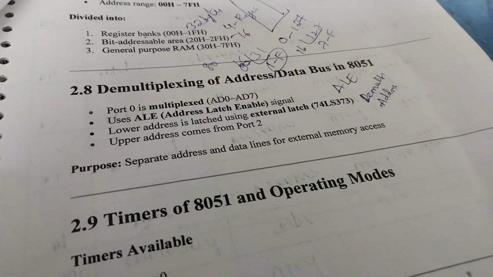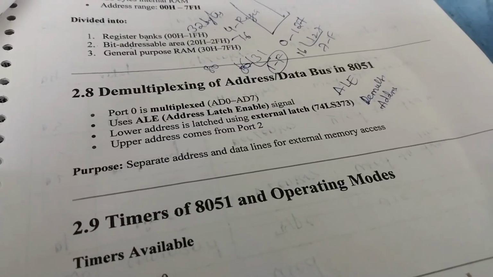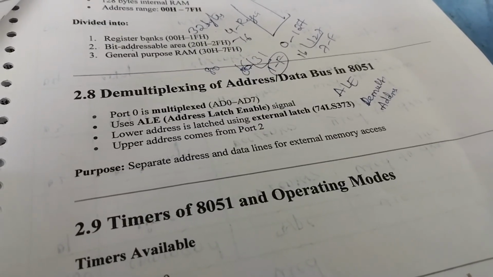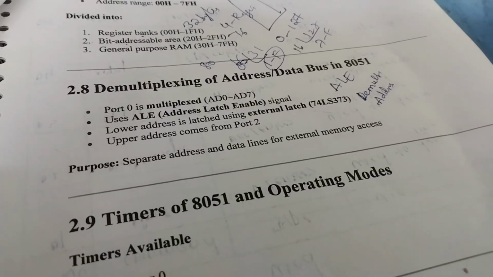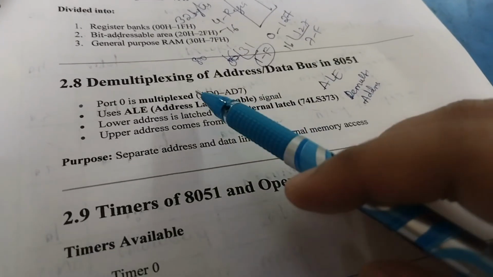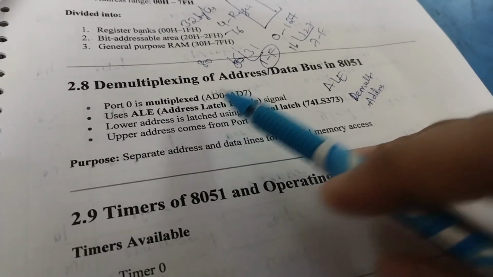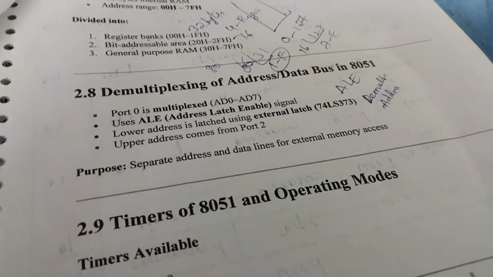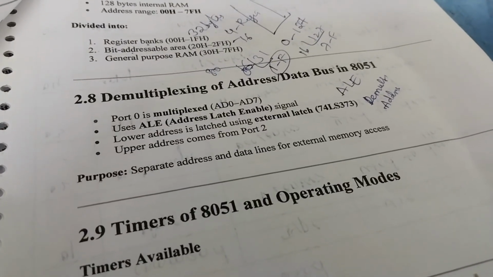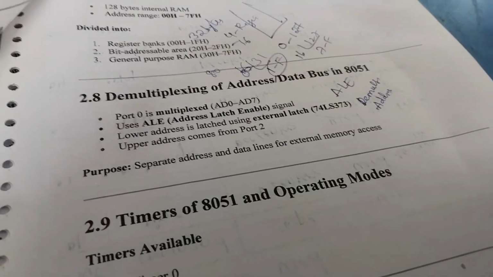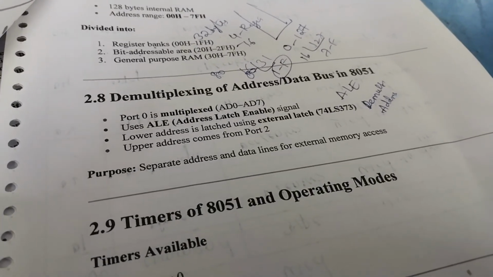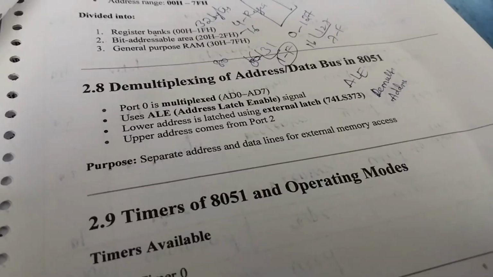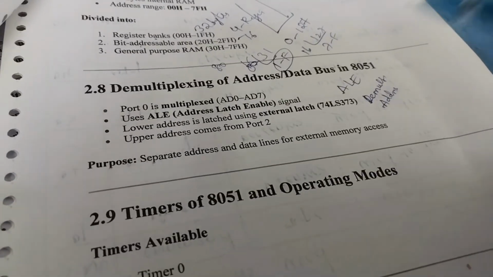For this, which port is reserved for multiplexed address and data bus? The answer is port 0. So port 0 is used for multiplexed address and data lines, that is AD0 to AD7, where A refers to address and D refers to data lines. So here port 0 is used for multiplexed address and data lines. To separate this address line from data lines, or to demultiplex this address lines from data lines, the ALE pin is used, the ALE signal, that is address latch enable.